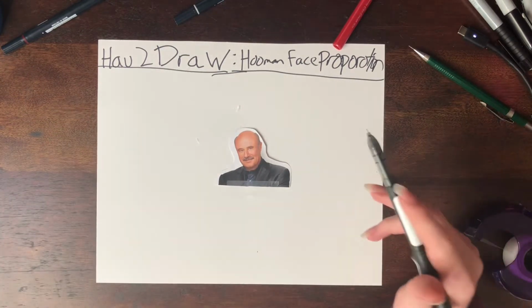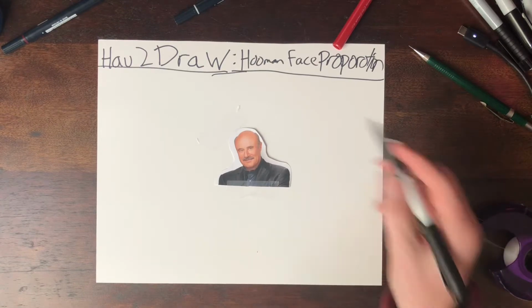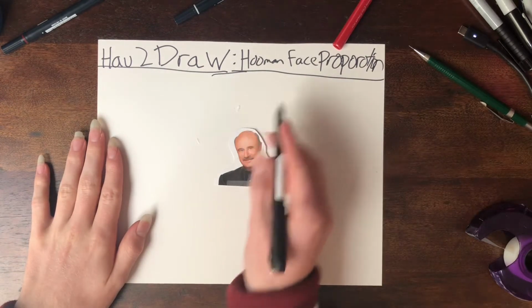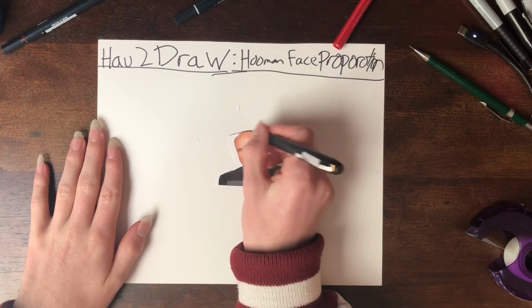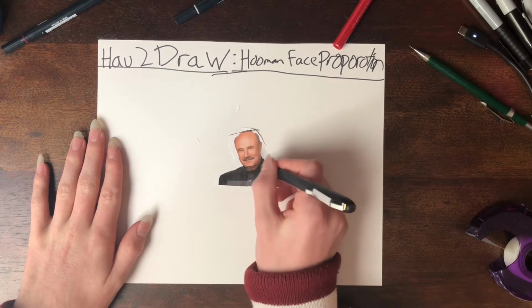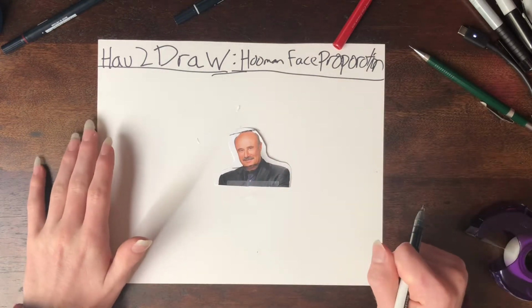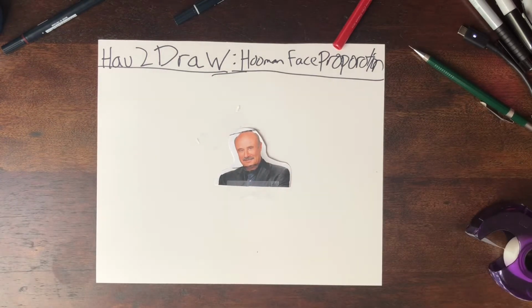And so if you look at it, the first thing we'll have to know is, let's just say this is the top of his head, this line. So that's how high it goes, and this is his chin, that's how low it goes, right? So we're going to be basing everything off of that. And I do not possess a ruler, so we're going to say it's a measurement.